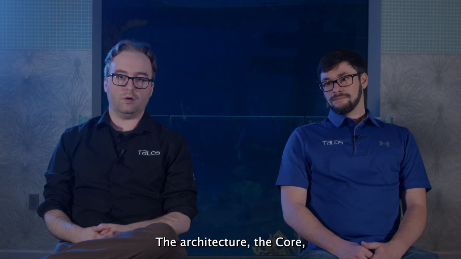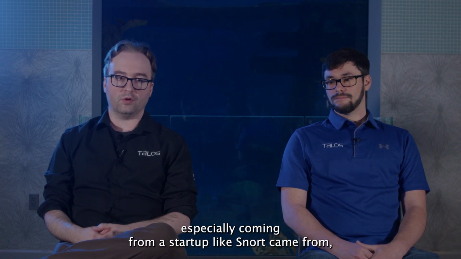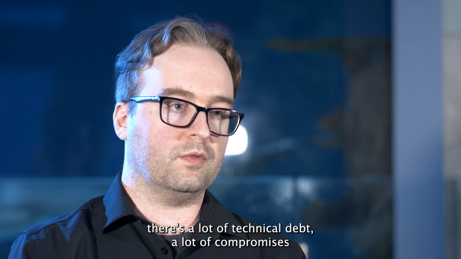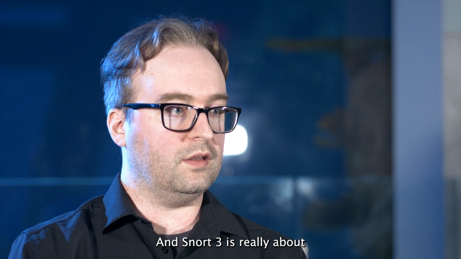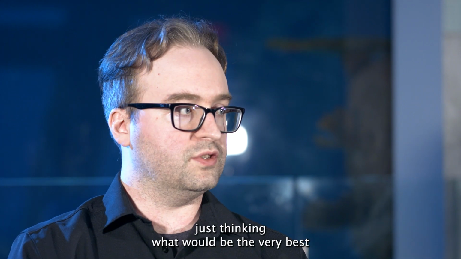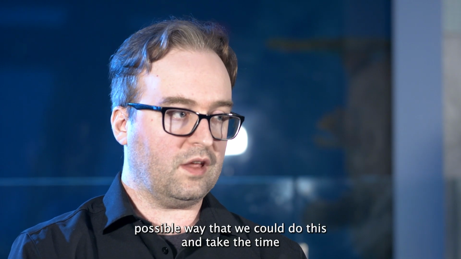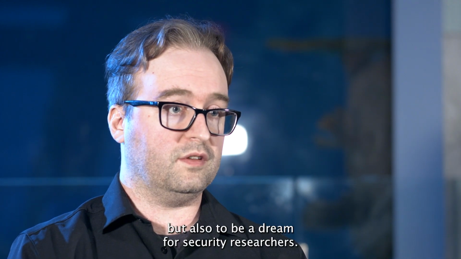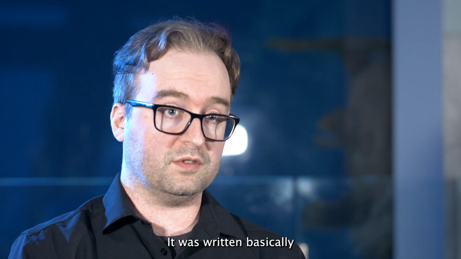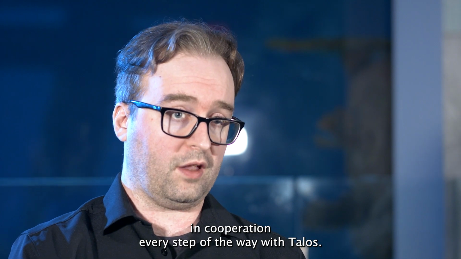The architecture, the core, has, if you've seen a long-term technical project, especially if coming from a startup like Snort came from, a lot of technical debt, a lot of compromises that you have to make along the way. Snort 3 is really about thinking what would be the very best possible way that we could do this, and taking the time to write the software to be incredibly fast, but also to be a dream for security researchers. It was written basically in cooperation every step of the way with Talos.